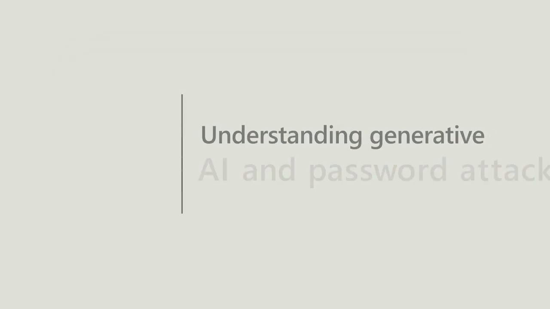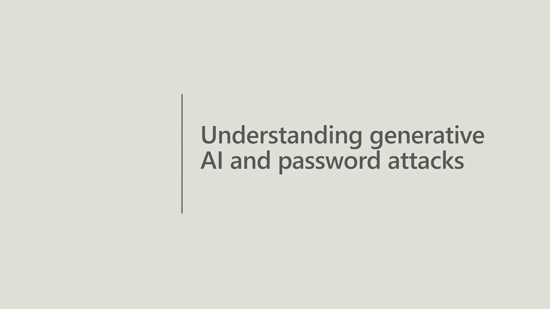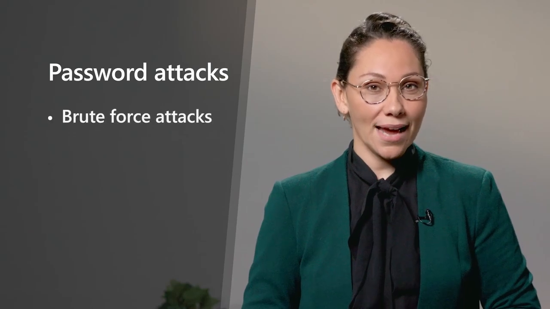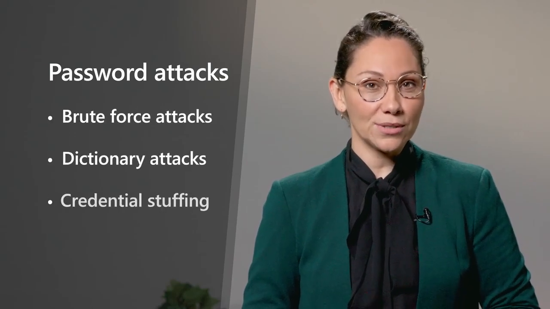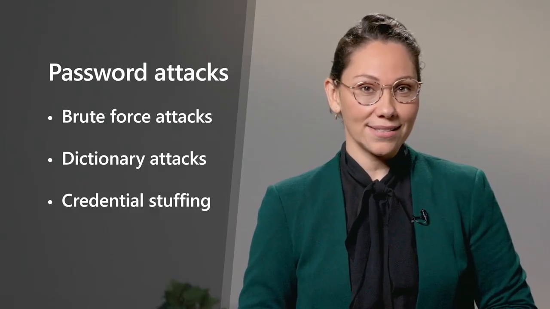First, let's examine generative AI and password attacks. In cybersecurity, generative AI models can simulate various attack scenarios, helping to anticipate and detect real-world threats. Password attacks, including brute force attacks, dictionary attacks, and credential stuffing, exploit weak or reused passwords to gain unauthorized access to systems. Detecting these attacks involves analyzing log data to identify anomalies such as repeated login attempts, unusual login times, and access from unfamiliar locations.